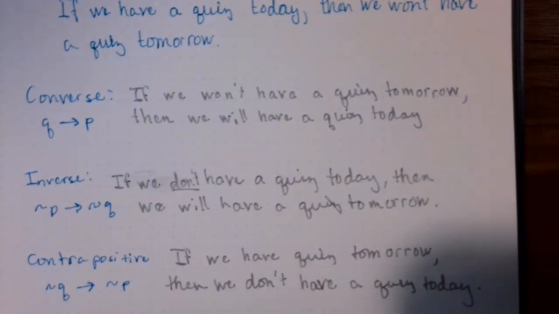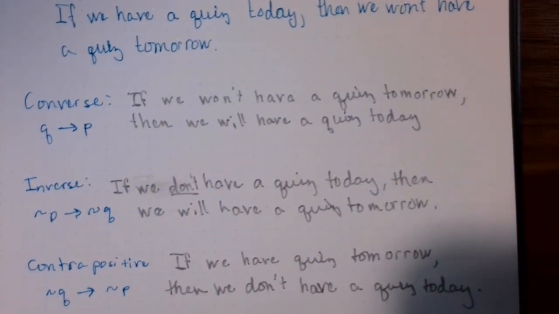So that is the contrapositive of our original conditional statement. Just remember the parts. With the converse, you switch them. With the inverse, you keep them in the same place, but you negate both of them. With the contrapositive, you negate and you switch.